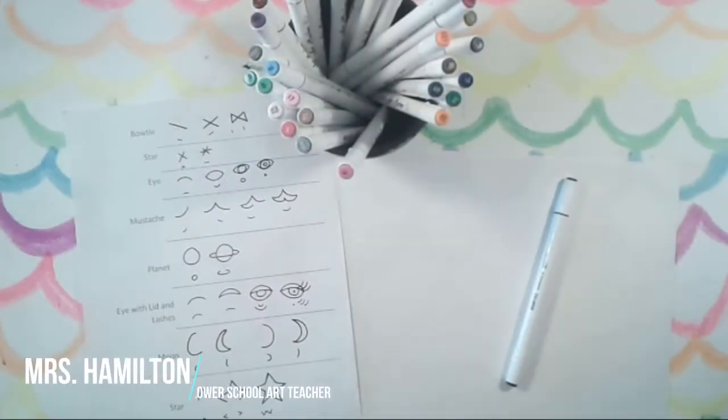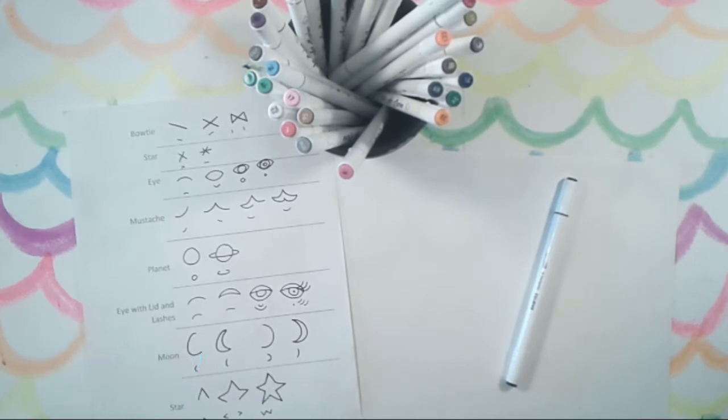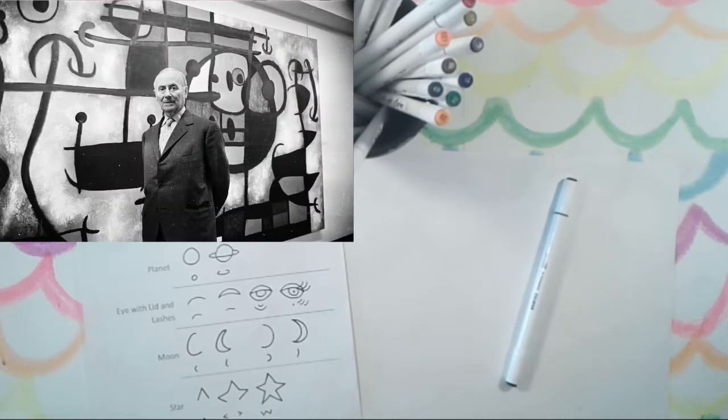This is Mrs. Hamilton, and we're here with another art lesson. This week I have been doing some projects based on space. And this one is Joan Miro inspired constellations drawing.